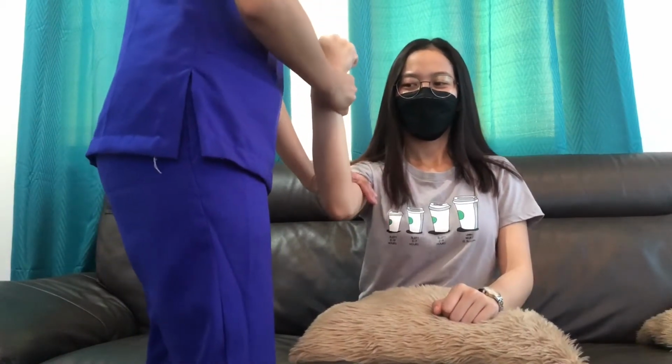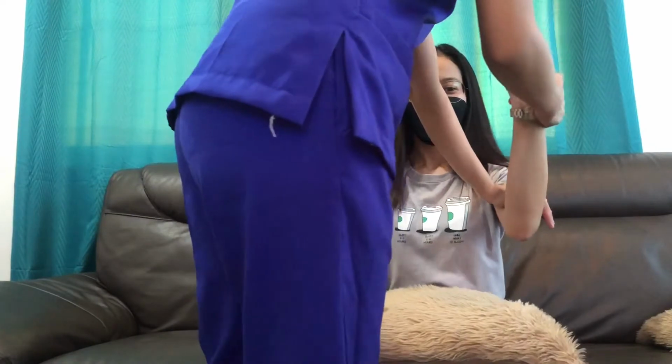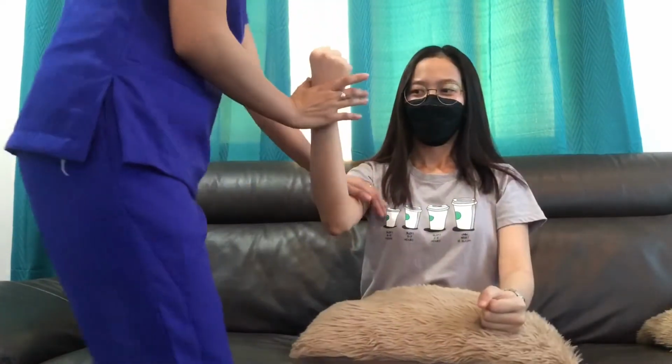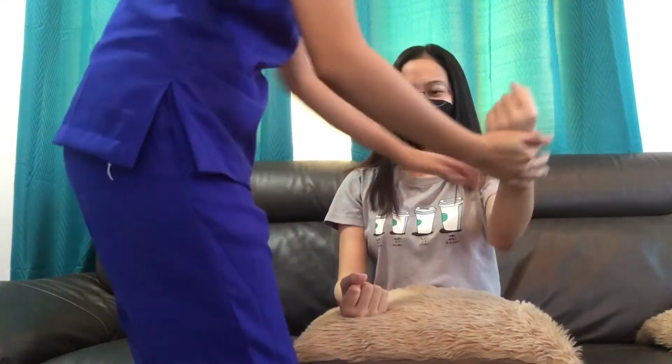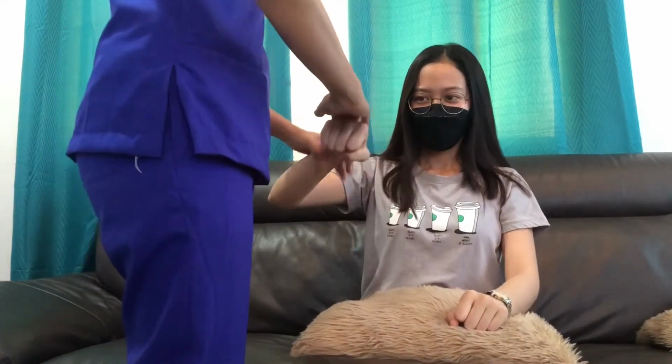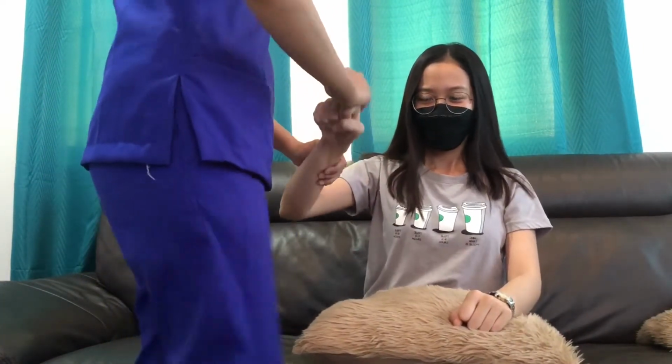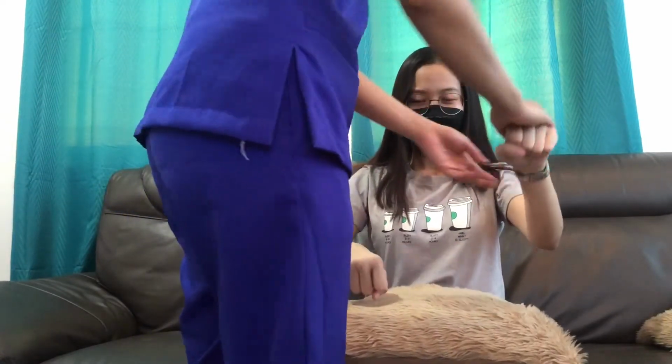Next, assess muscle strength. Test flexion and extension by having the patient push and pull against your hand. Test extension at the wrist by asking the patient to make a fist and resist as you press down.